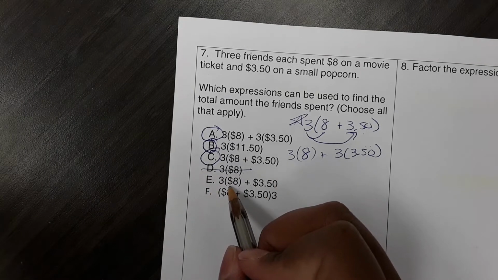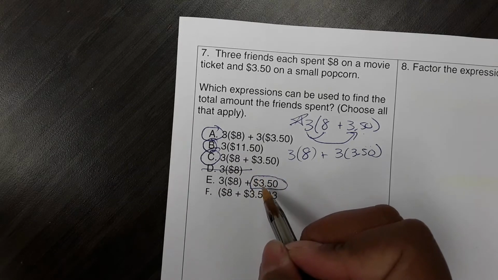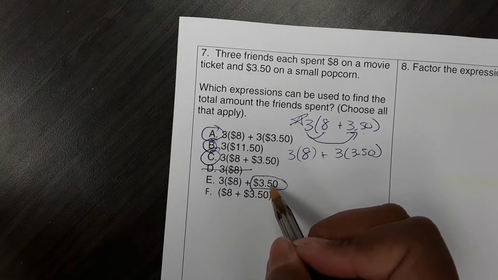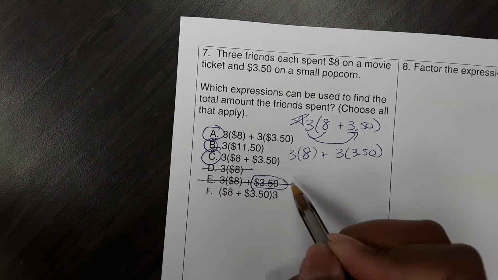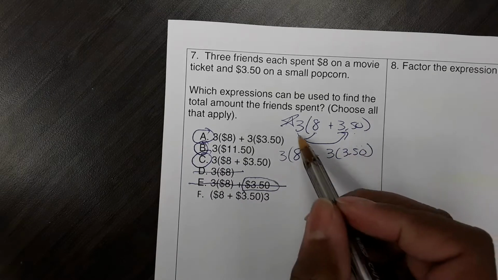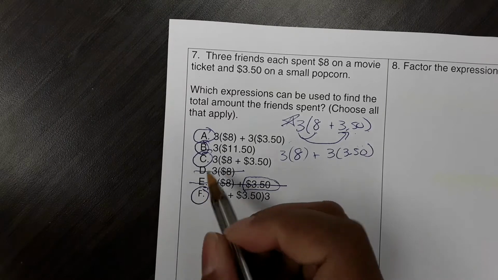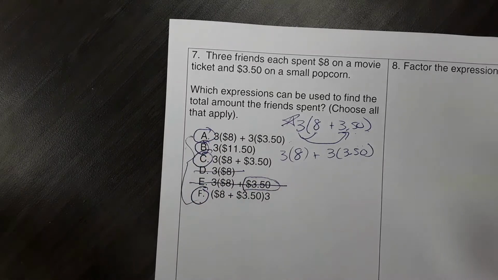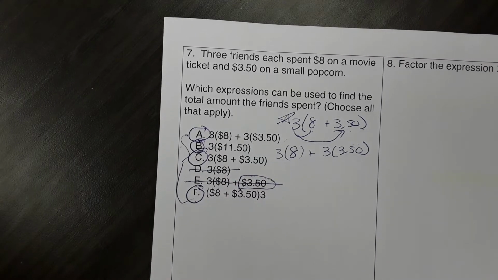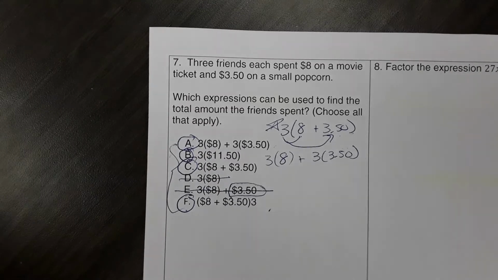E accounts for the ticket, but here you can see it only does one friend buying a popcorn when they all bought a popcorn, so that doesn't work. And here we just switched where the 3 was, as you can see, but it still means to multiply, so they're the same. So this is an example of all or nothing. You needed all 4 to get the correct answer, well, to get credit. So also a test-like question.